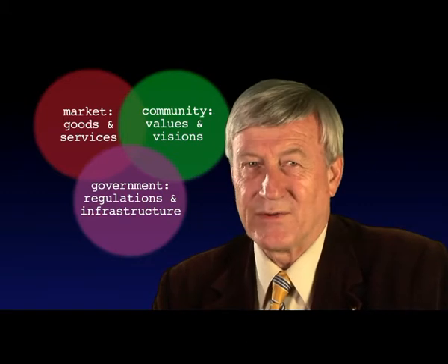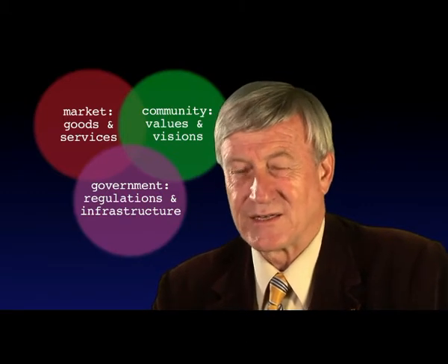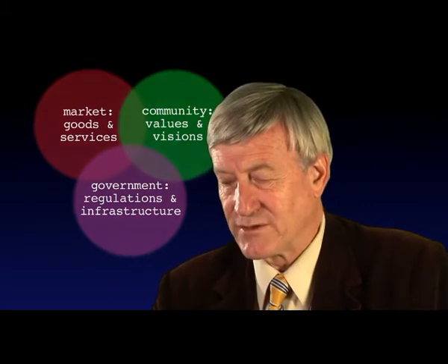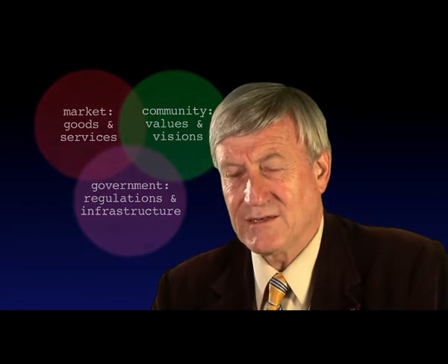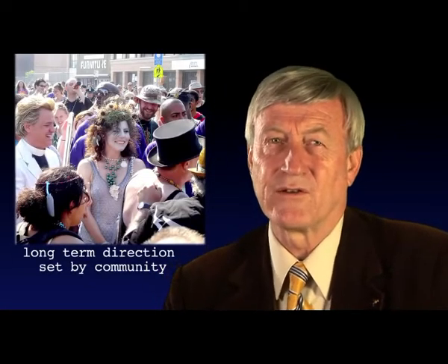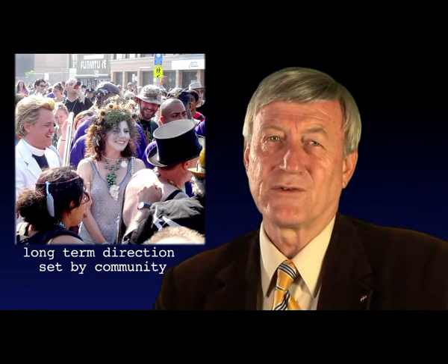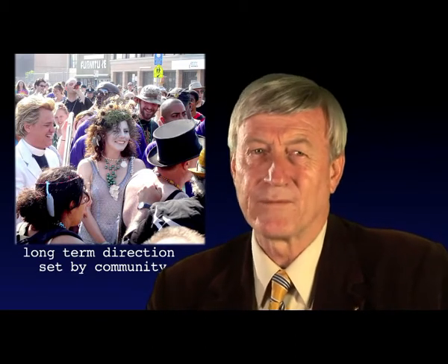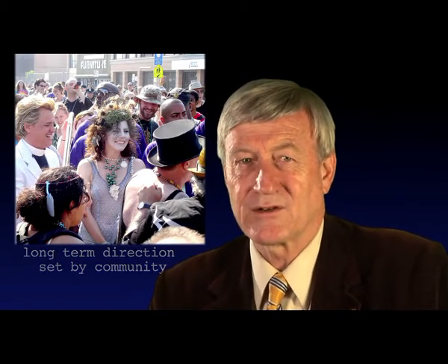The long term and the sustainability issues these days are really about long-term issues. These values and visions are set by the community. There is no way that the market or government can do that. If the community is not doing it, then sustainability can't work. Sustainability is constantly being pushed and prodded by community values and visions.